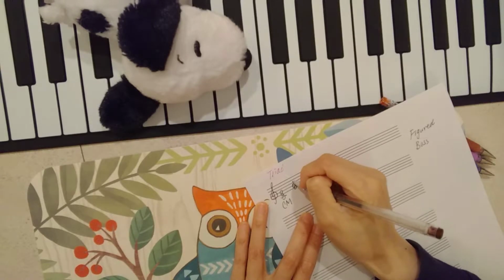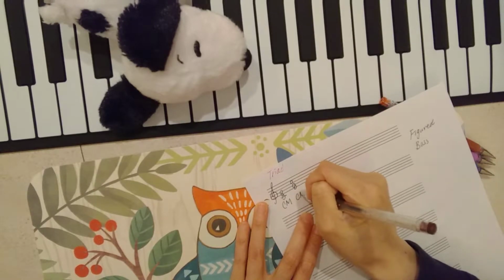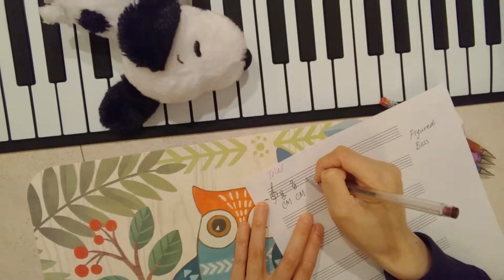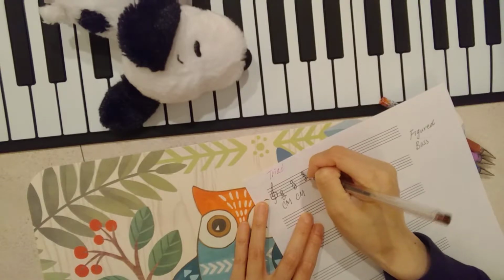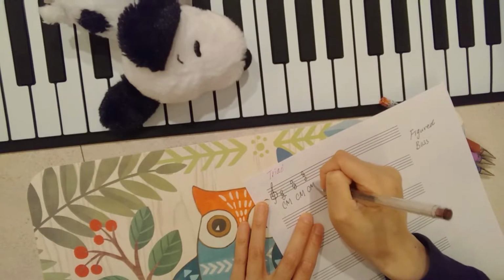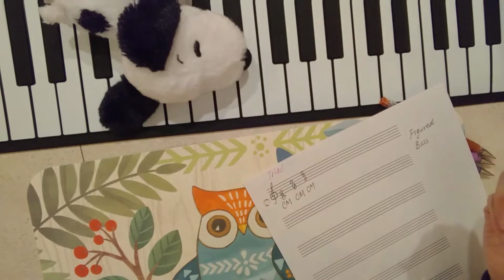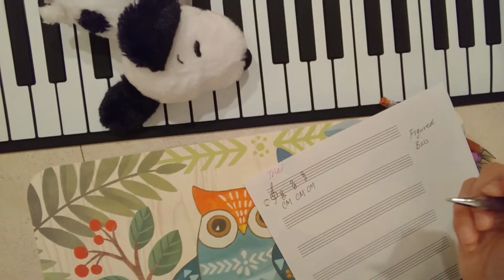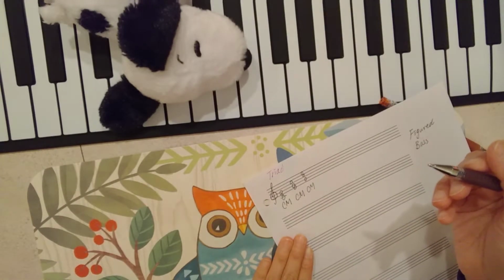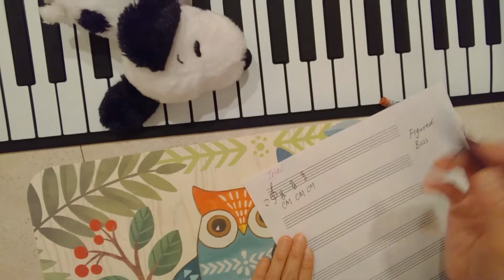E, G, C, C major. G, C, E, C major. All three of these are C major triads because they all have the same collection of pitches, C, E, G.